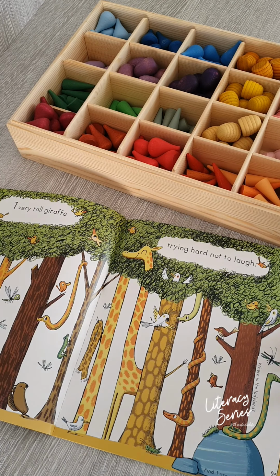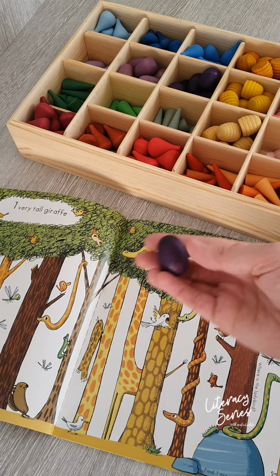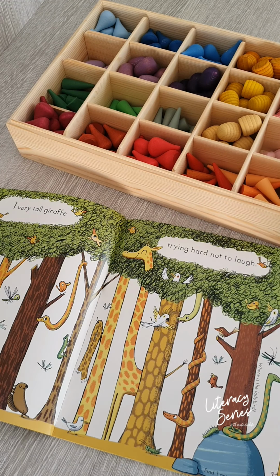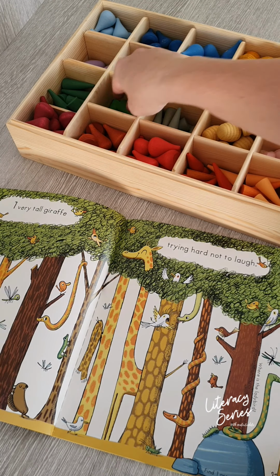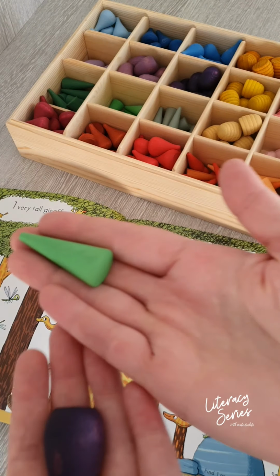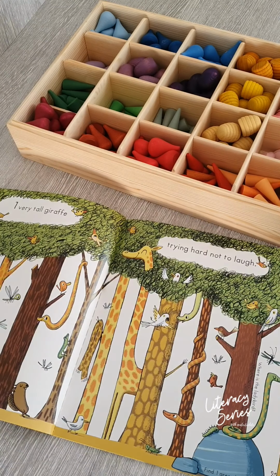But just for this activity, I can see words on this page that end in k, so they're going to be purple. I can see words that end in d, so they're going to be green. I don't have a pattern for this, I'm just making it up as I go along.